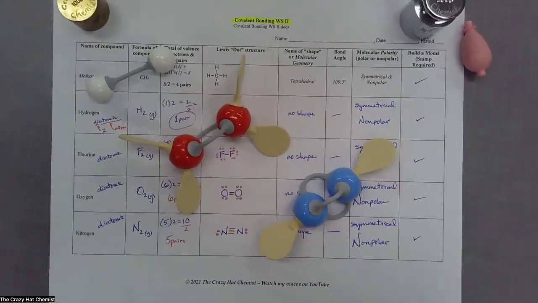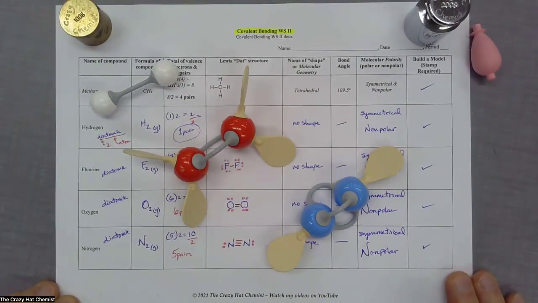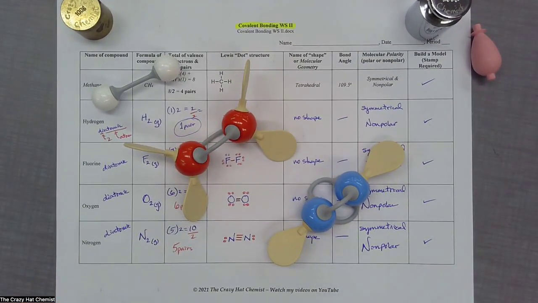By the way, this is the covalent bonding worksheet number 2.